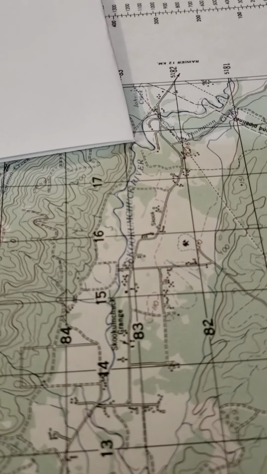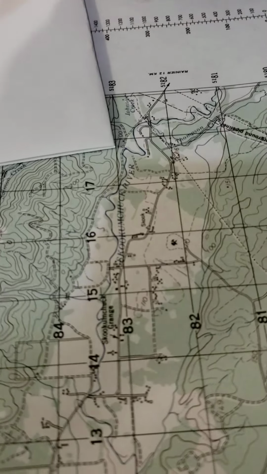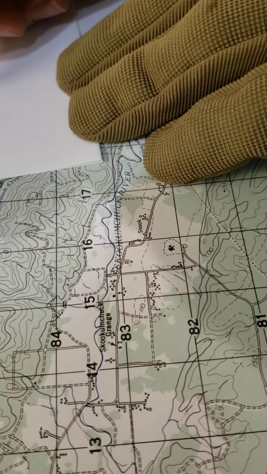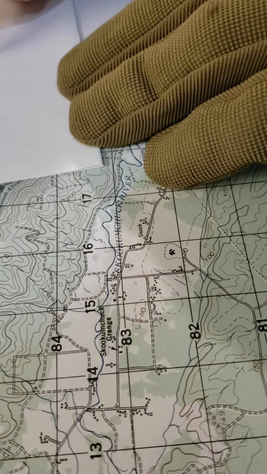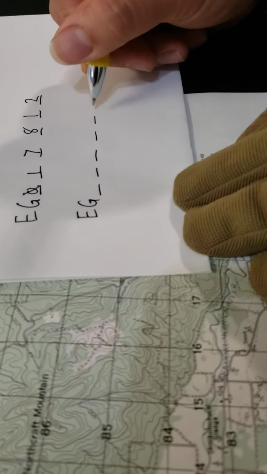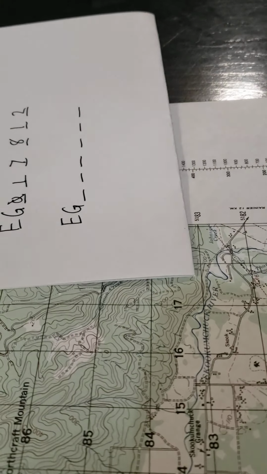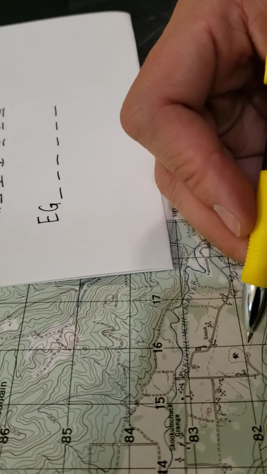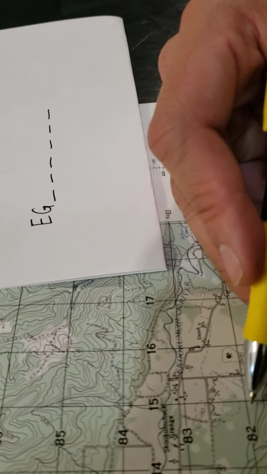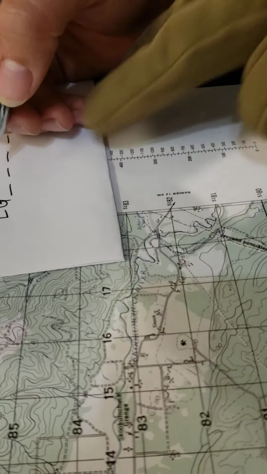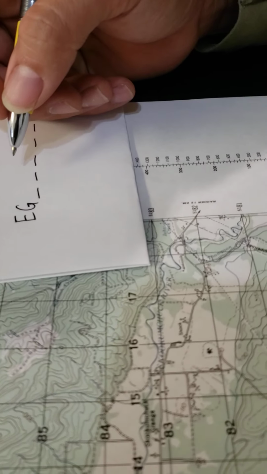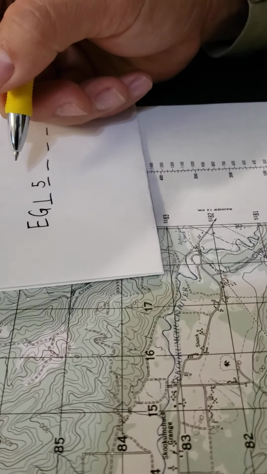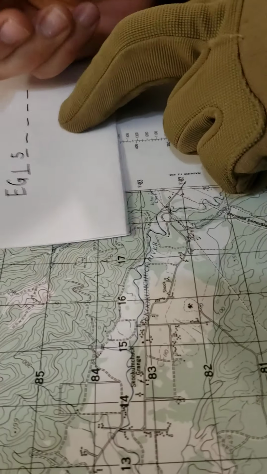The pit. Alright, since I already know it is below 0, it is going to be EG. Then I will have 6 spaces for my 6 numbers. So if I am locating this pit, I'm going left to right. It is 15. Going up is 82.